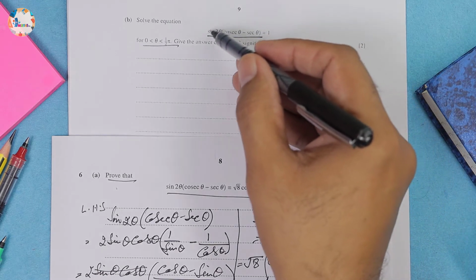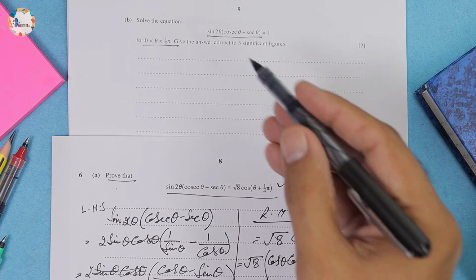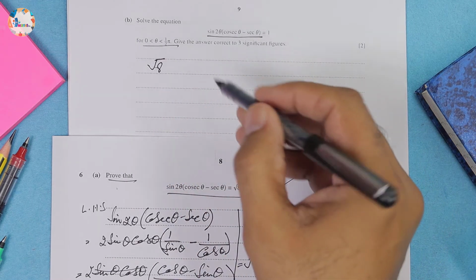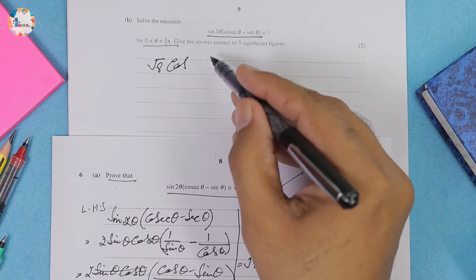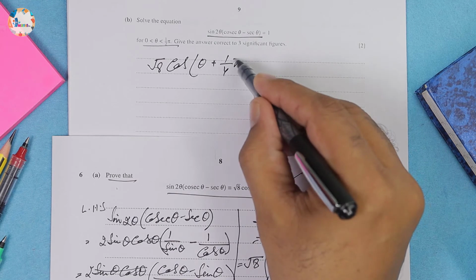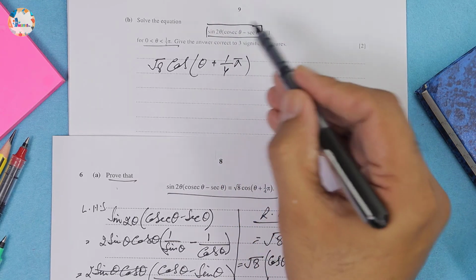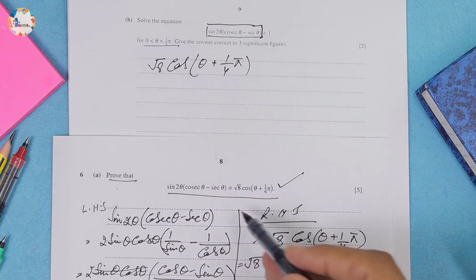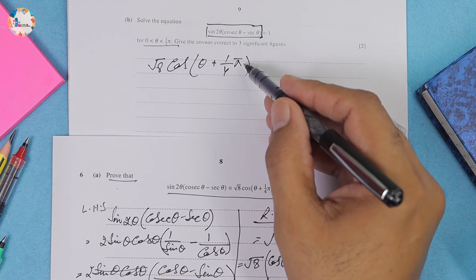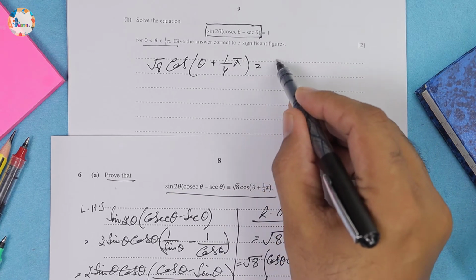So we know this side is equal to root of 8 cos of theta plus 1 by 4 pi, and this portion is already proved in part A. So now we will write this one is equal to 1.